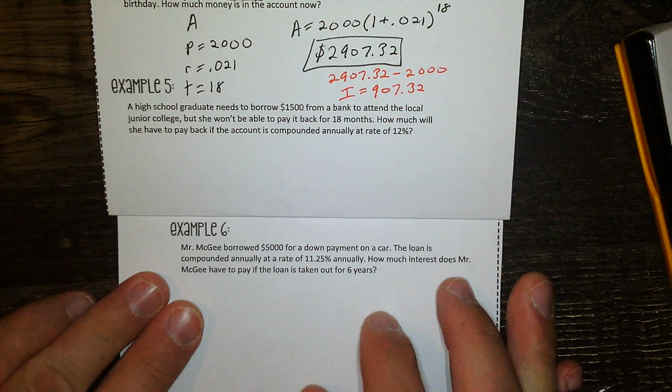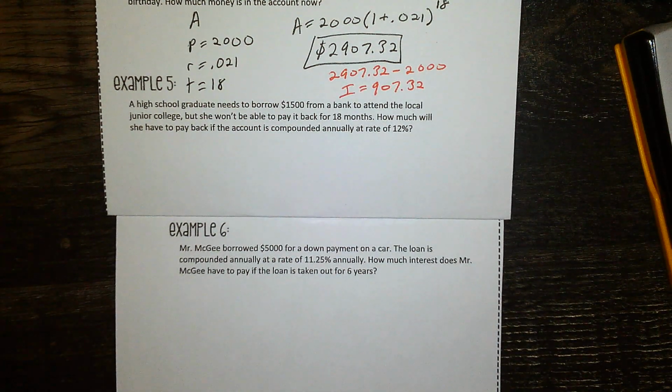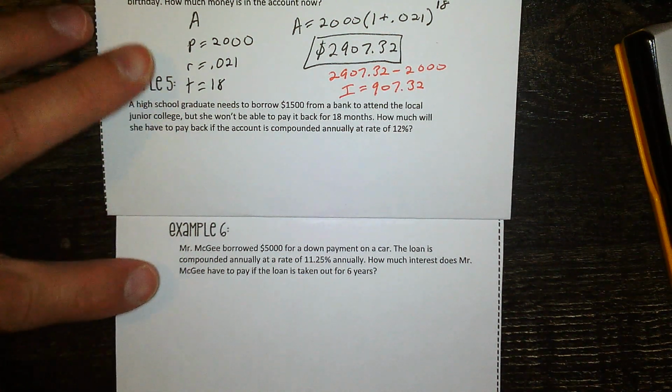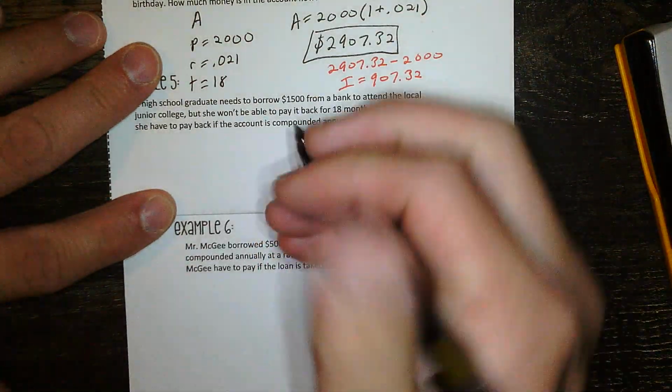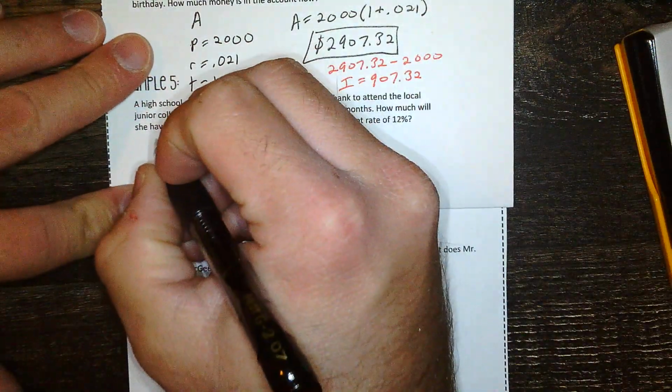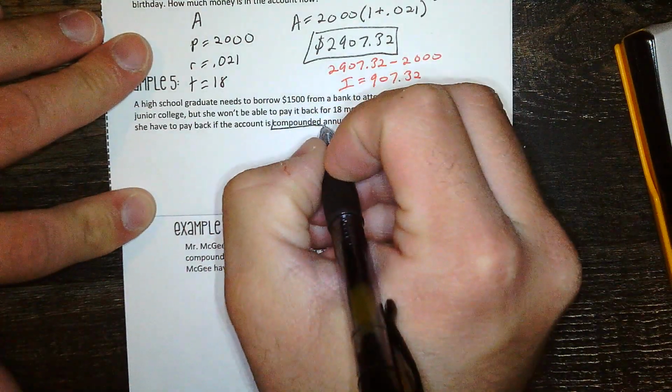Okay, number 5, a high school graduate needs to borrow $1,500 from a bank to attend a local junior college, but she won't be able to pay it back for 18 months. How much will she have to pay back if the account is compounded annually at a rate of 12%? Alright, so again, we know it's going to be compound interest because it tells us.